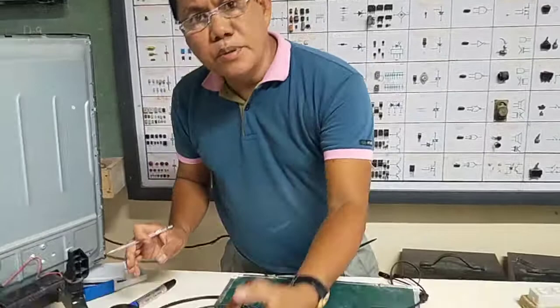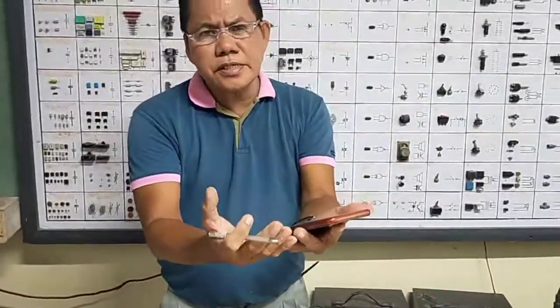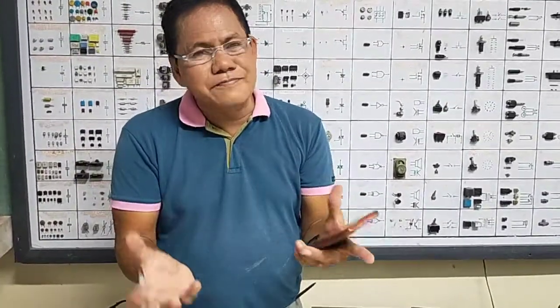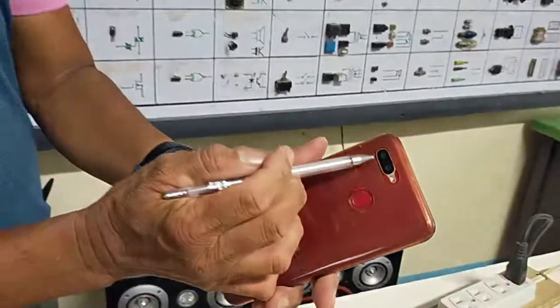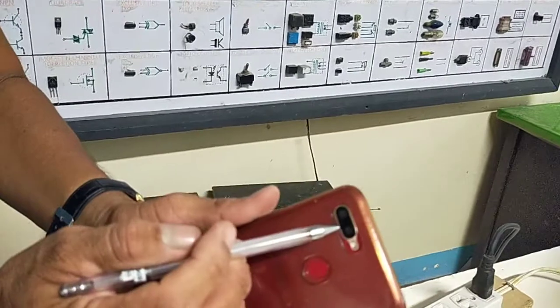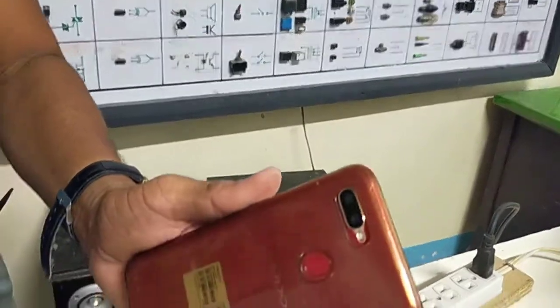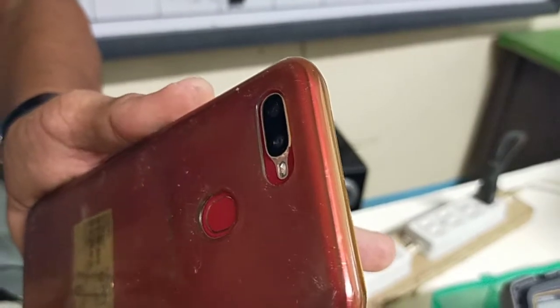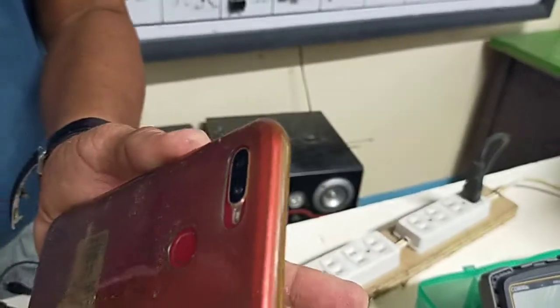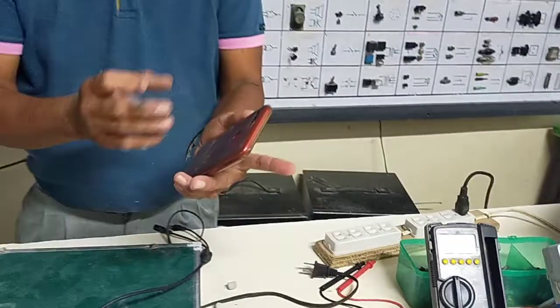Even this cellular phone, the internal circuit uses lots of diodes. Also, this camera is made of photodiode. Photodiode actually is used during video recording, picture taking, okay? That is how important diodes are in the cellular phone.